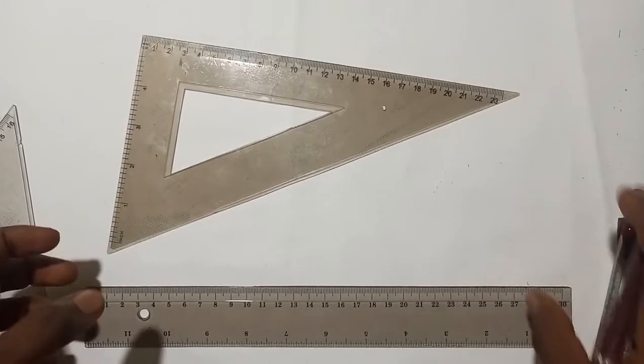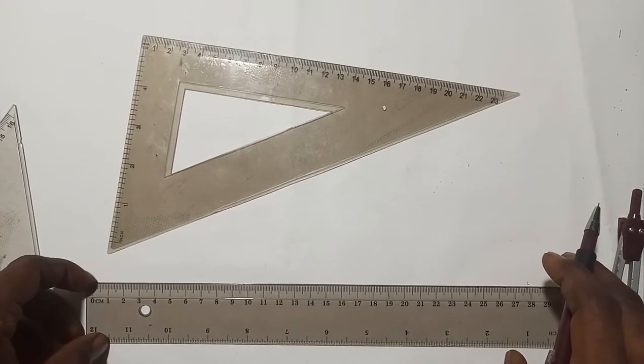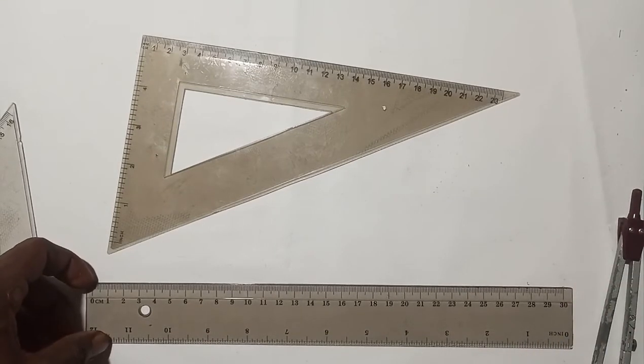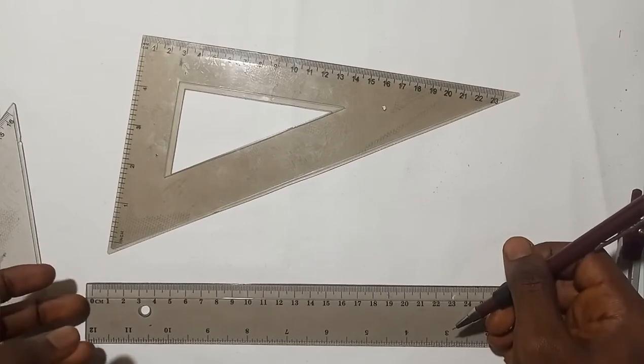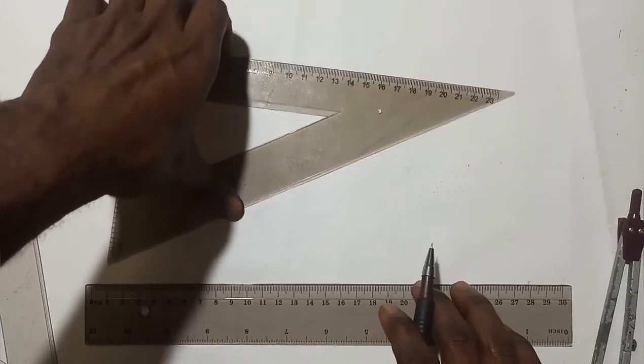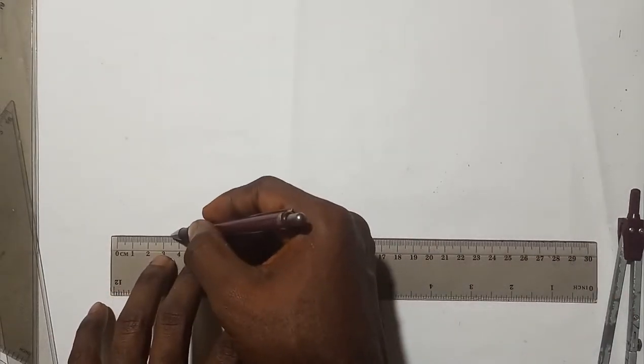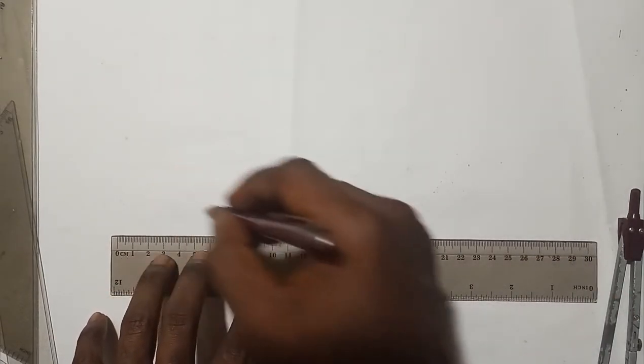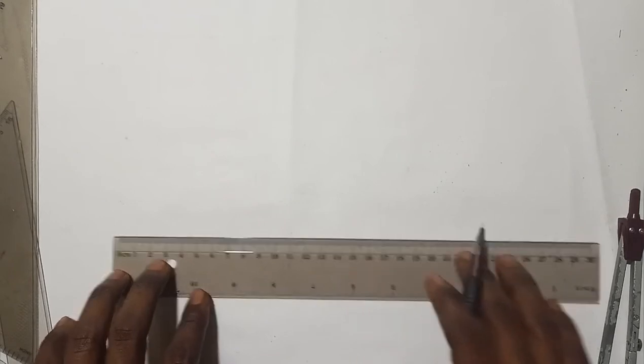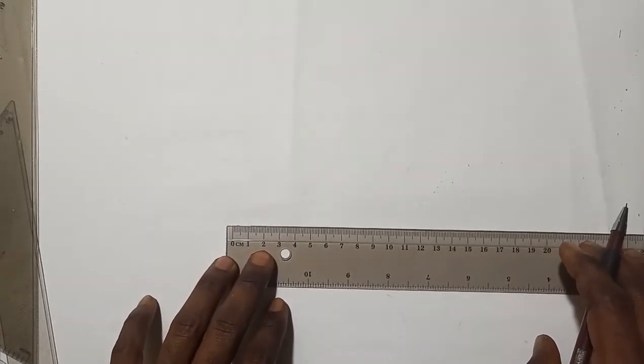Okay, now let's put what we have learned so far into practice. We're going to use it to draw a square and a triangle. Now to draw a square, we need measurements. Let's say 5 cm.